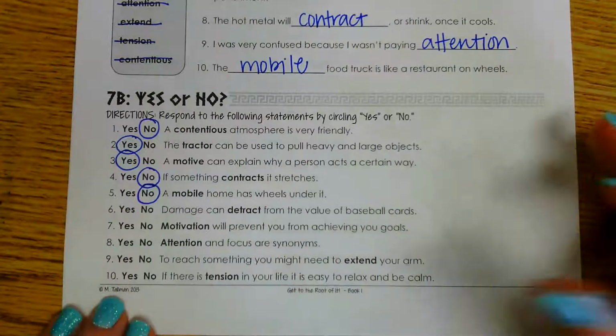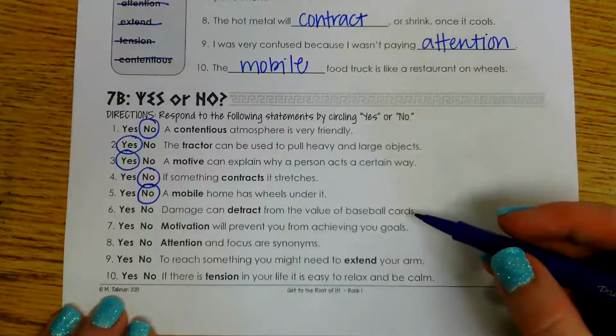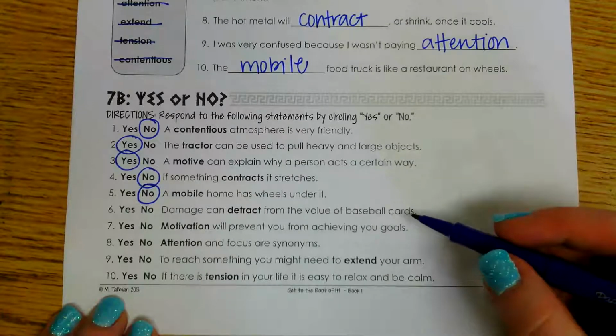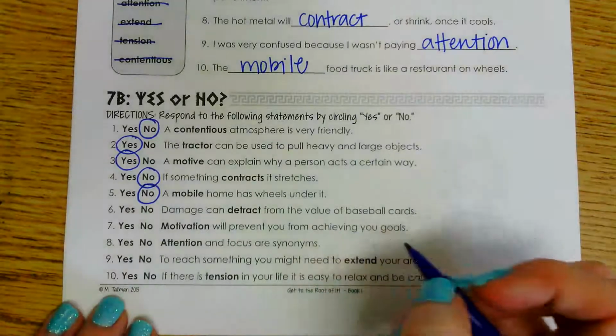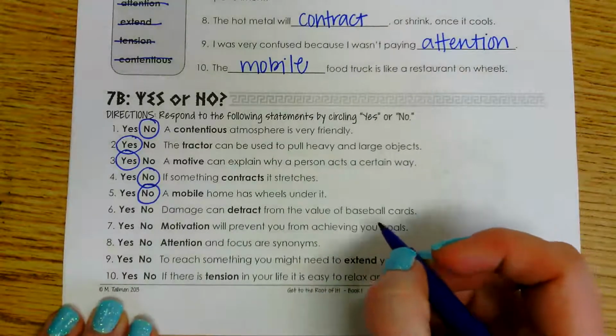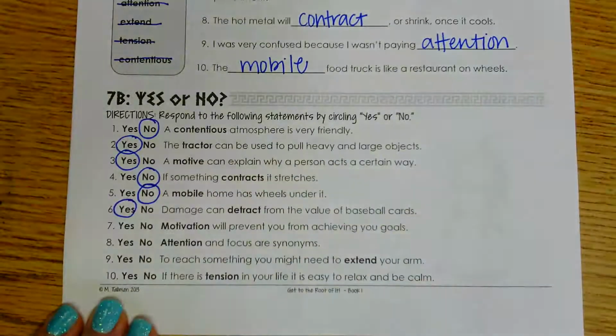Number 6, damage can detract from the value of baseball cards. All right, if we're looking at a baseball card and we're trying to sell it, if it's damaged, it's not going to be worth as much as it would have been if it was in good condition. So we're going to choose yes on number 6.